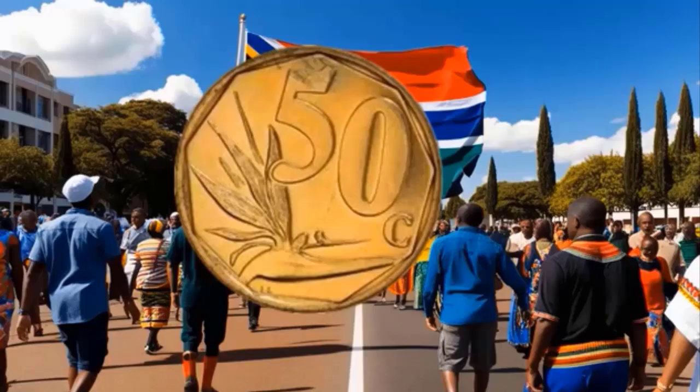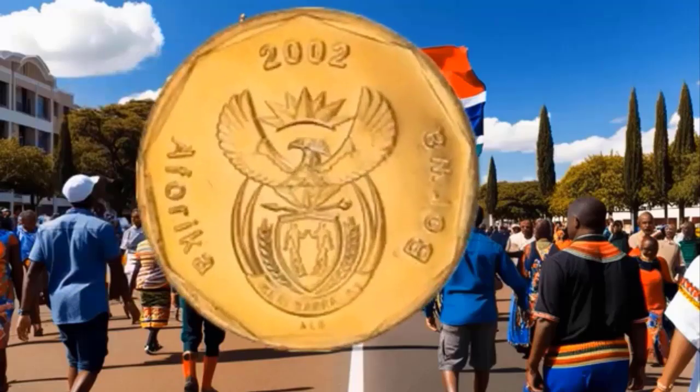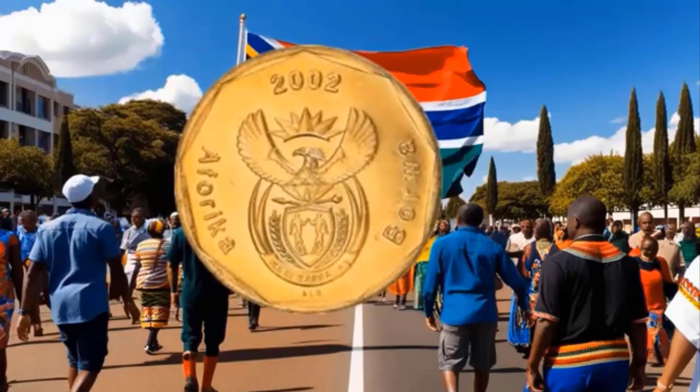What happens next is no ordinary Google search. It's a doorway, a realization. This is no ordinary coin. This is the kind of piece that lives in the dreams of collectors. It's the kind of coin auction houses whisper about. Because this very 50-cent coin from South Africa carries more than just silver. It carries a story, a scarcity, a secret.